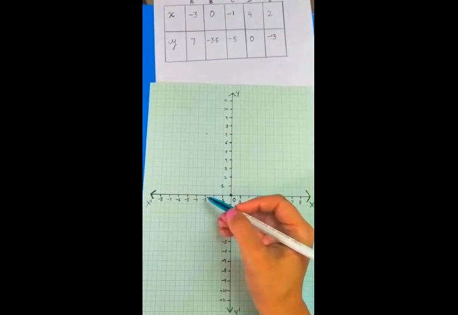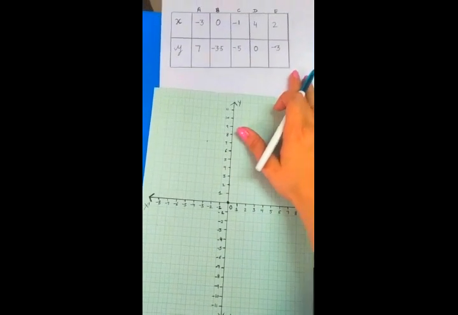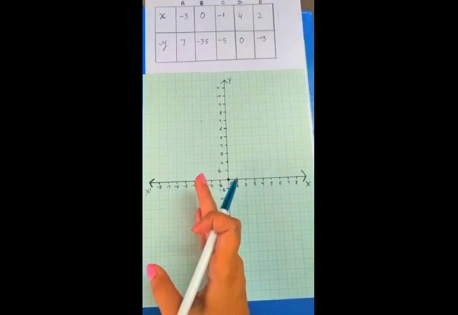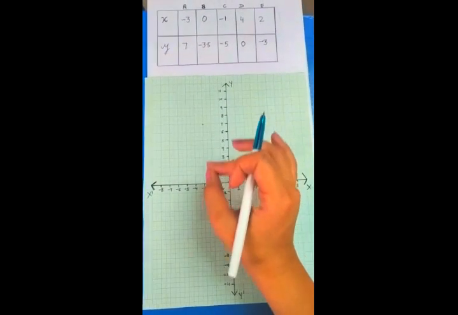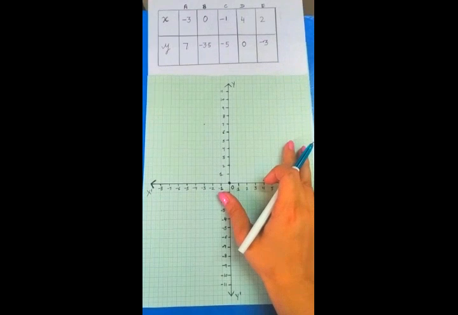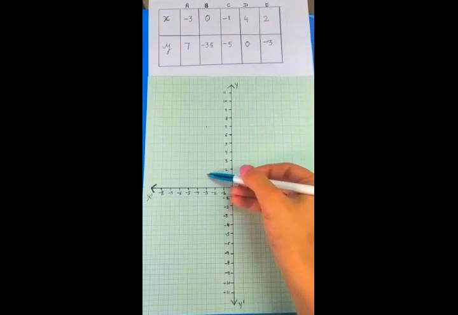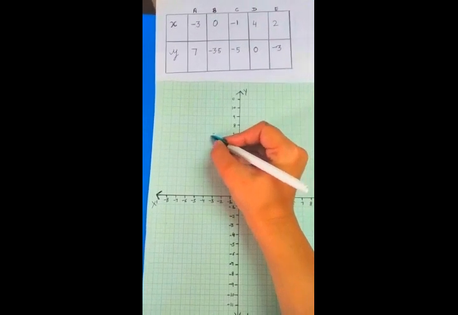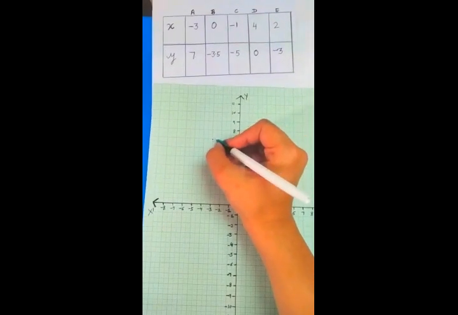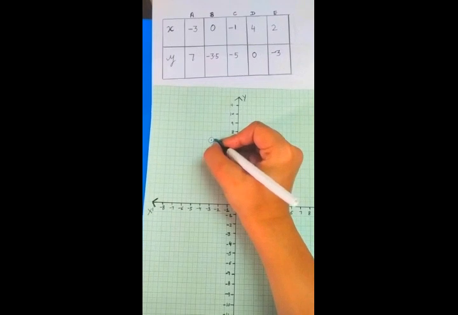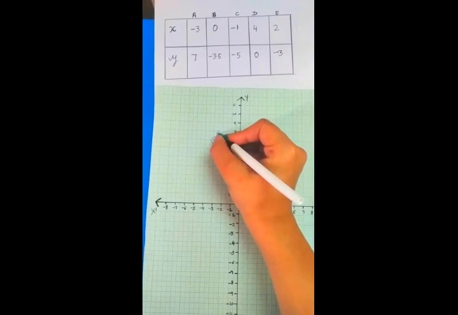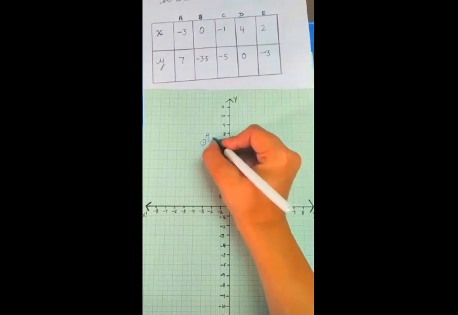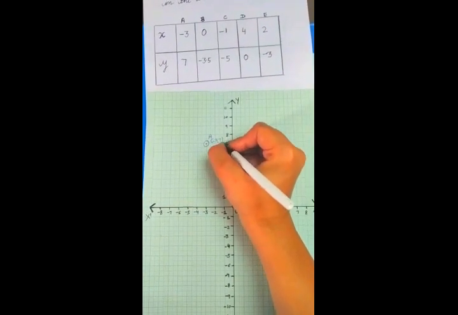You can either use a dotted line or imagine the dotted line in your mind. So -3 is here and the y coordinate is here. That means this point is point A. You have located point A on this Cartesian plane. The coordinates are -3, 7.